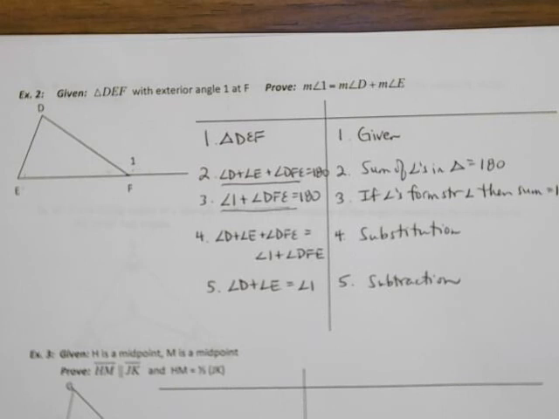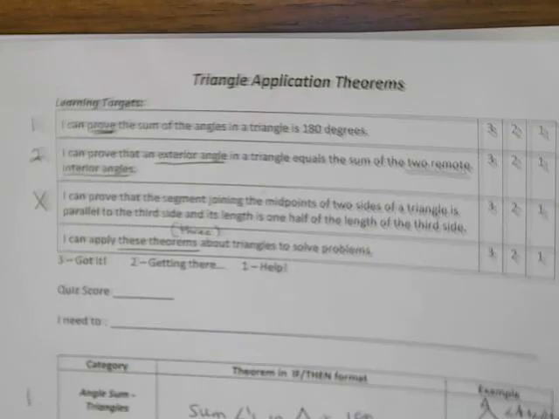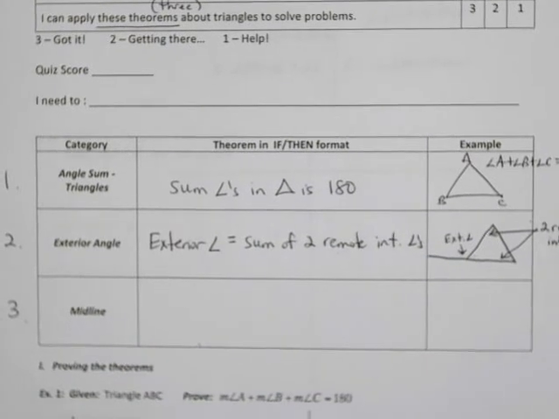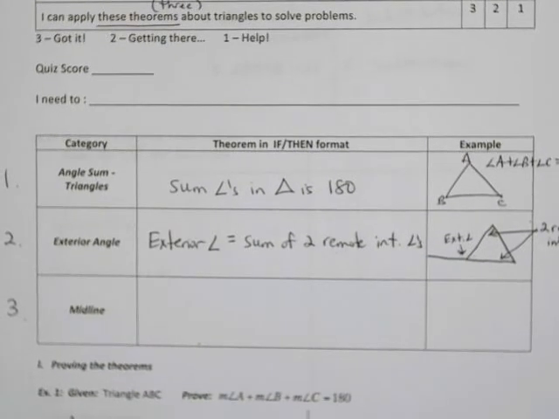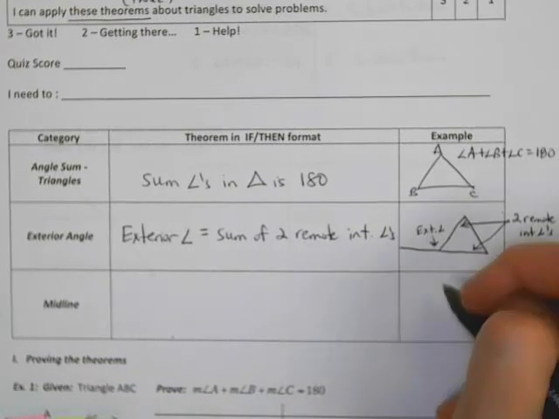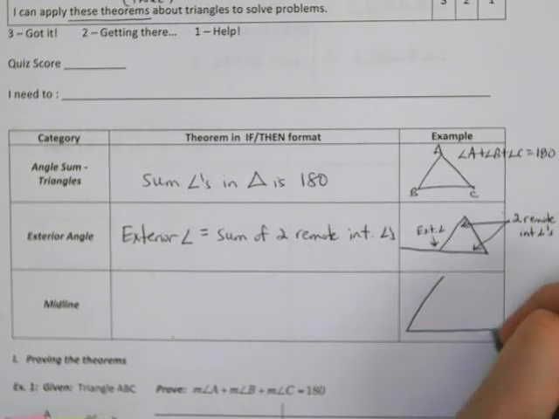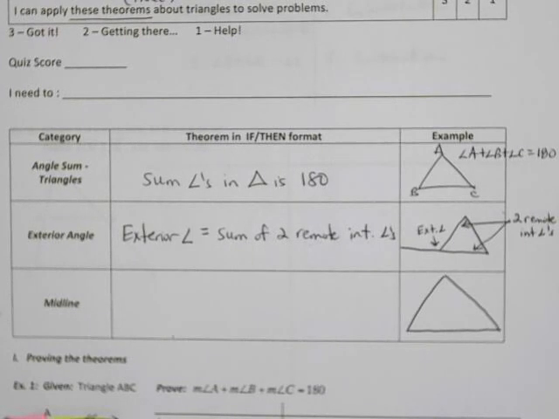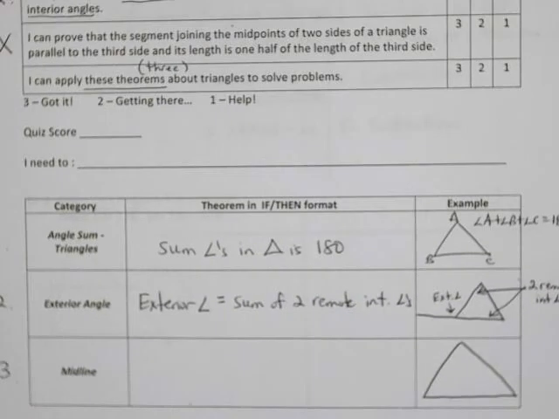Yes, you need to be able to prove it, and of course we need to be able to apply it in problems. All right, so the third one I told you we're not going to prove, but we need to be able to use it. So go back to that front page. The third one is called the midline theorem. So I'm going to have you start by drawing a picture. So make yourselves a nice big triangle here, right?